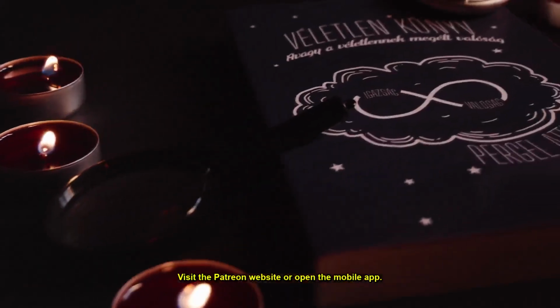clearly. Visit the Patreon website or open the mobile app. Log into your account or create a new one if you haven't done so. Once you're logged in, use the search bar to find the creator you want to support. Click on the creator's profile to access their page.